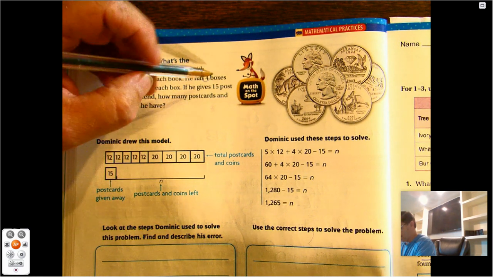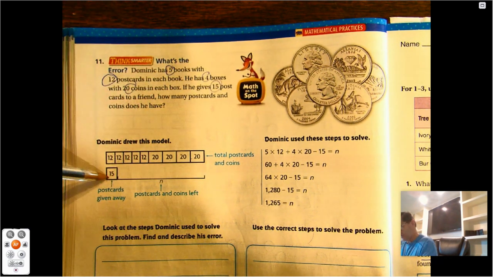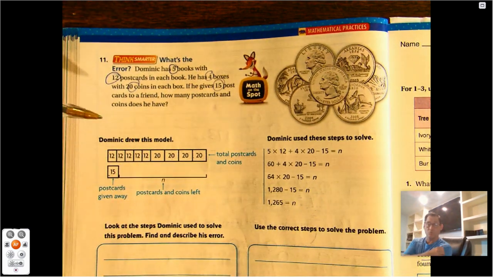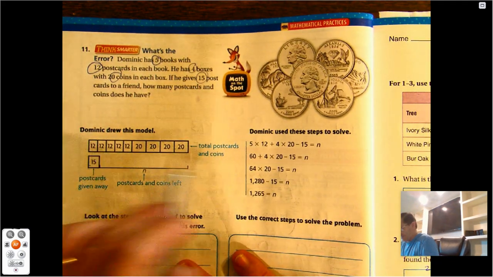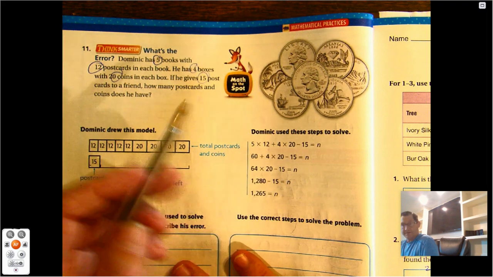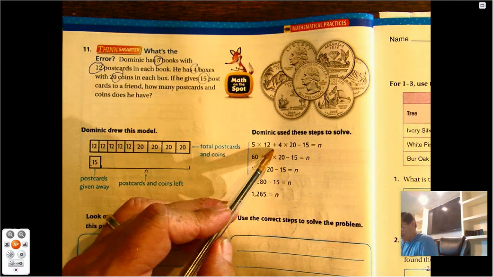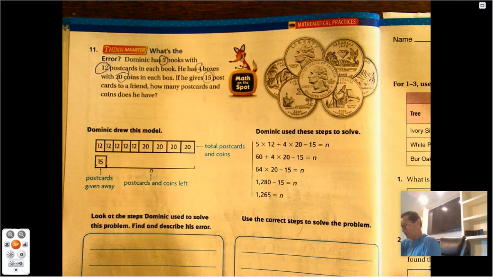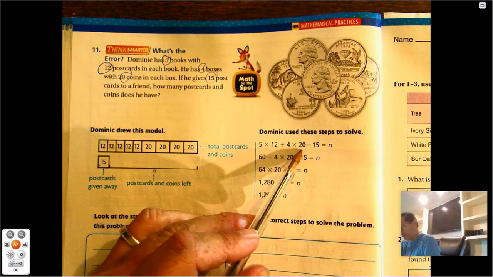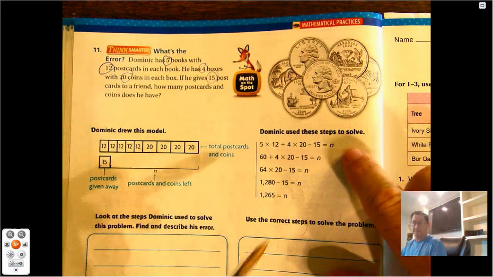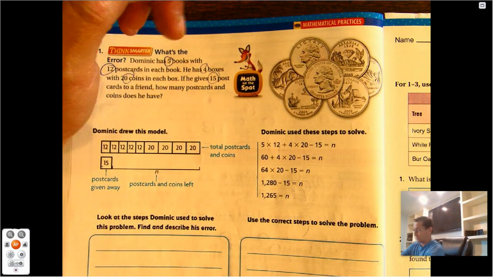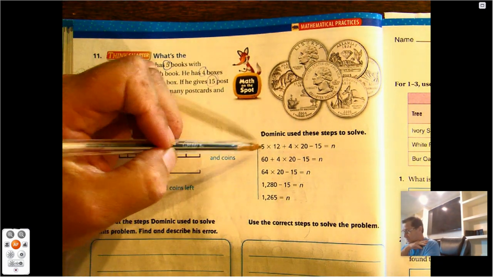Okay, so now let's see what he did. 5 sets of 12. That's right, 5 times 12. Plus the boxes of coins, 4 times 20. That's good. And he gave away 15 postcards. All right, so the expression's perfect. Yes, 5 times 12 is 60. Rewrite everything else. Plus 4 times 20 minus 15 is n.